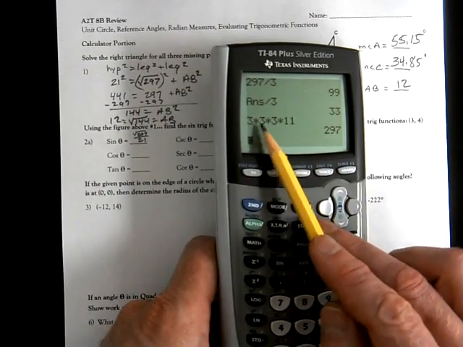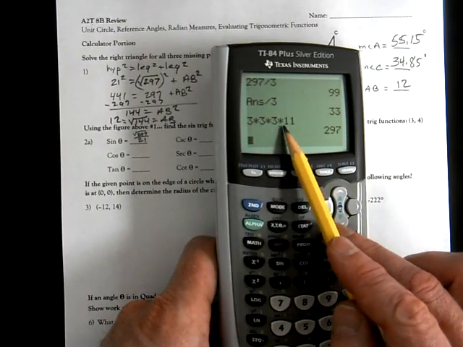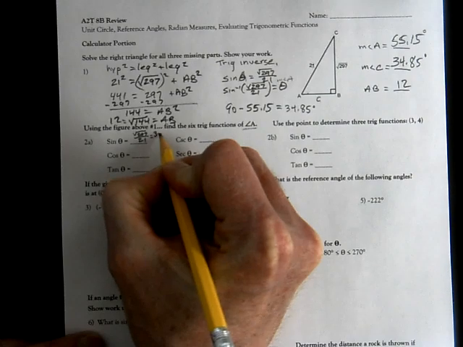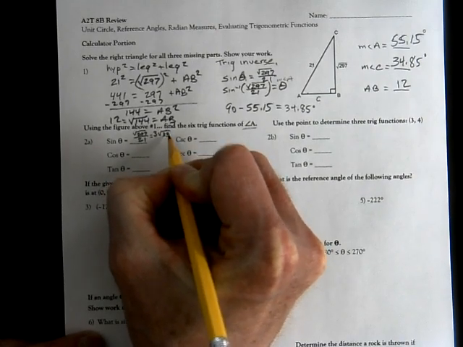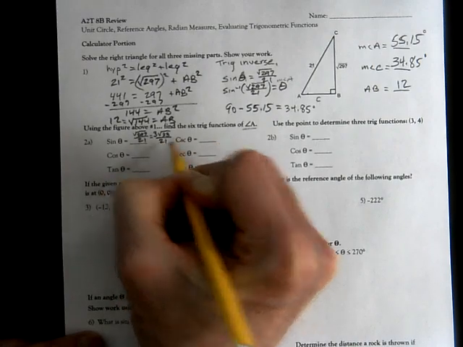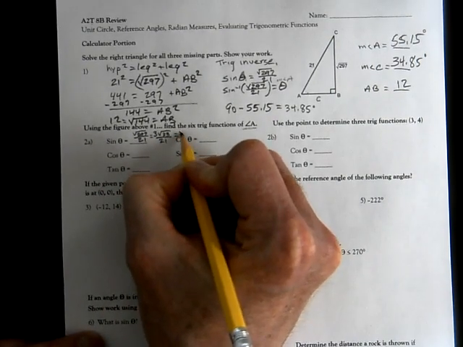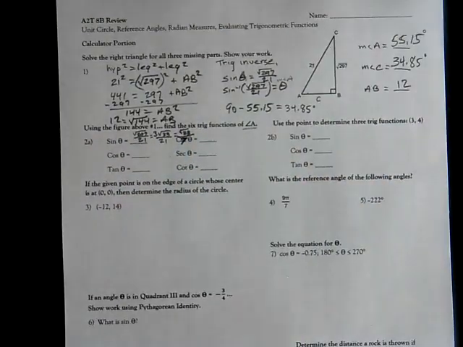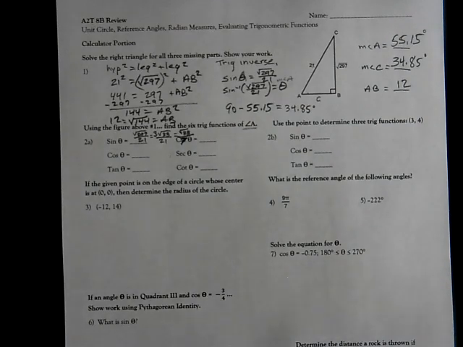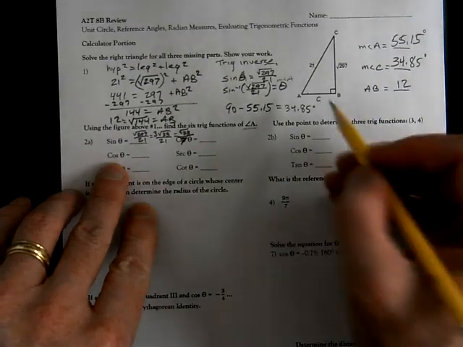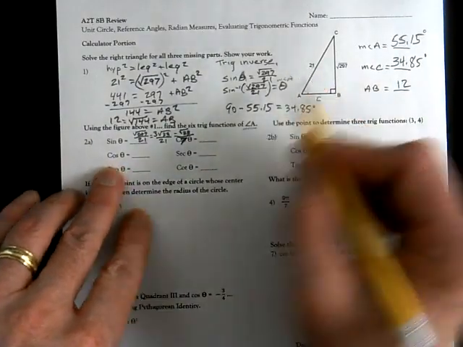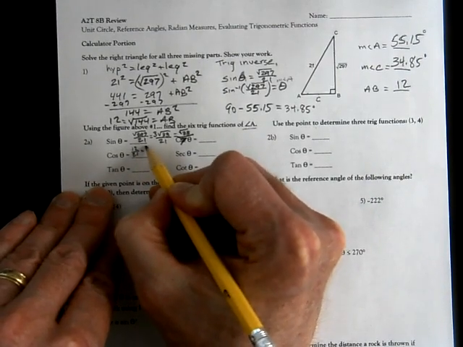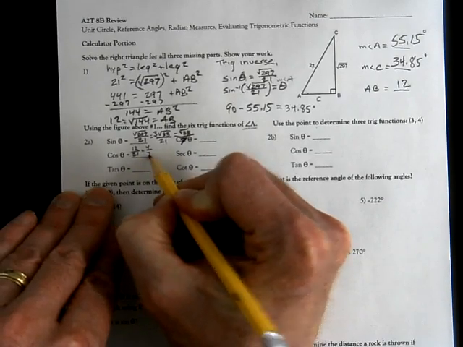So we have a pair of the same numbers. So that could be 3 root 33, 3 root 33 over 21. And then that can be reduced to square root of 33 over 7. A little crazy looking. Okay. Cosine from angle A would be 12 over 21. And we should reduce that. 3 goes into that 4 times. 3 goes into that 7 times.